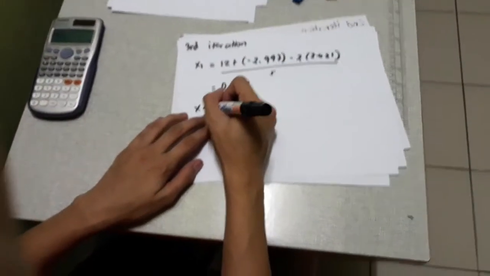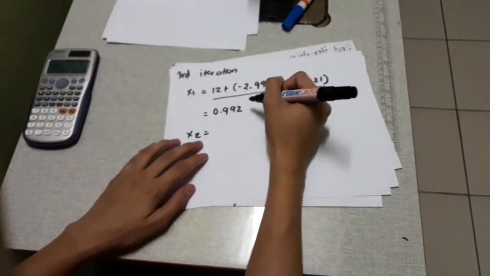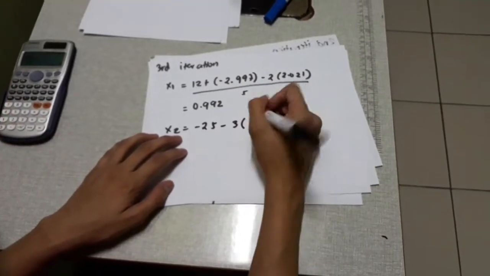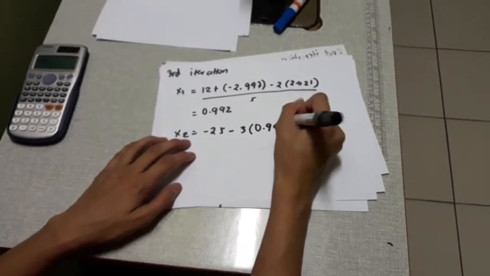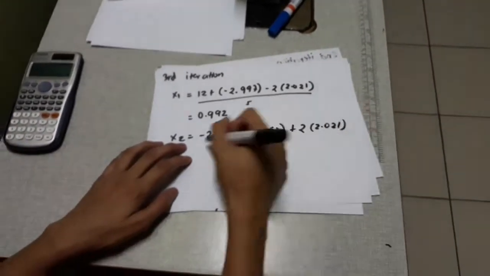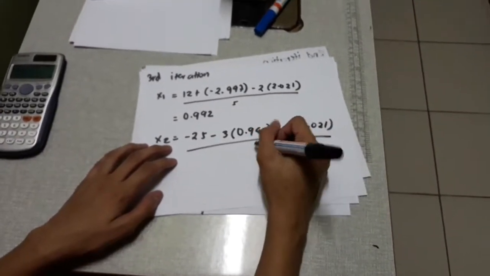Then for x sub 2, we substitute this new value of x sub 1: negative 25 minus 3 times 0.992 plus 2 times 2.021, divided by 8.